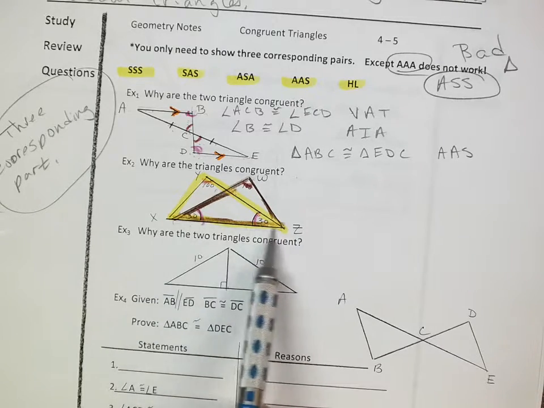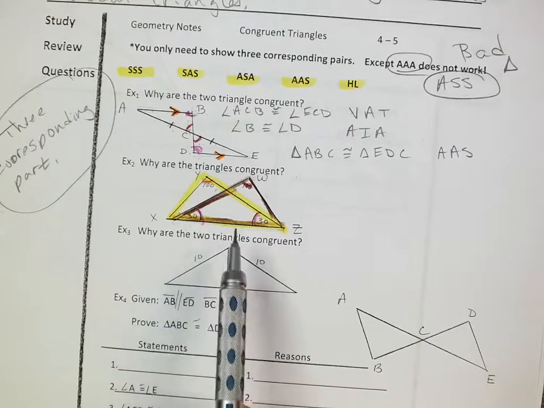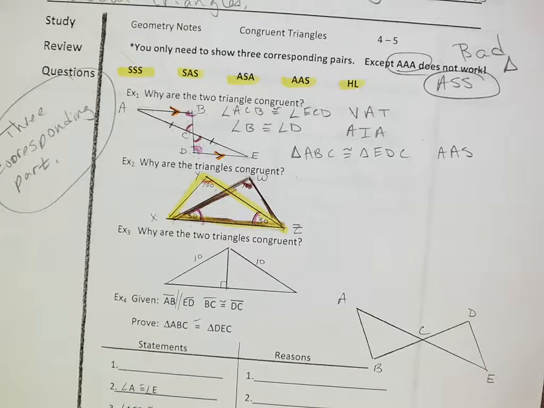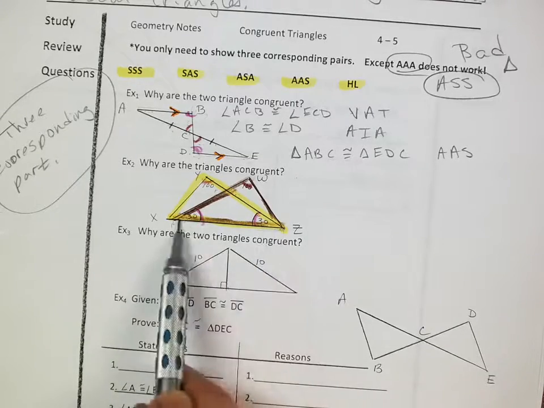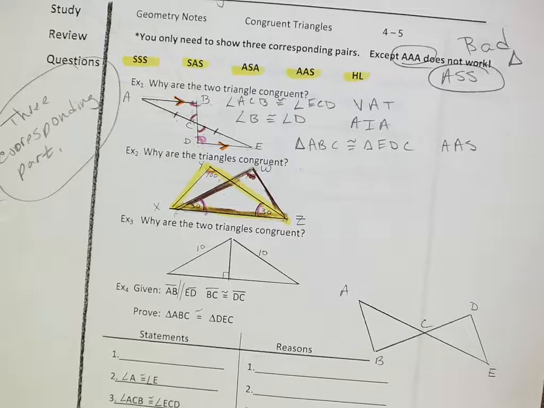Want a hint? There you go. What do you know about that line? Isn't that line the same line to both triangles? You had it, didn't you, Hunter? So XZ is the same line for both triangles, right? Which means it's got to be equal to itself. So how can you say that?